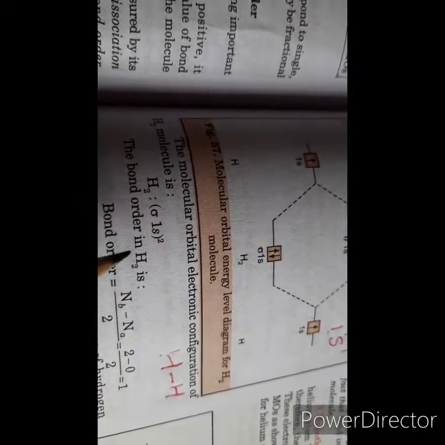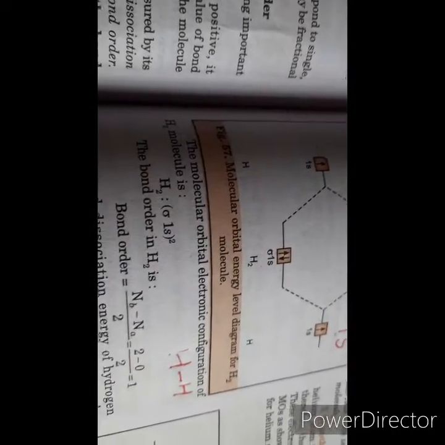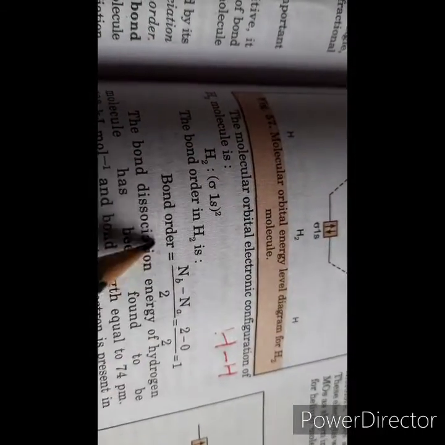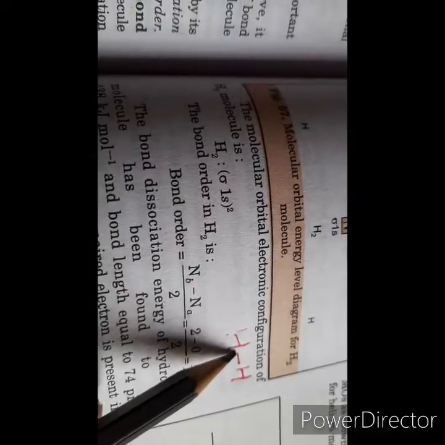The bond order can be calculated as half the number of bonding electrons, that is 2, minus the number of anti-bonding electrons. As there is no electron, we'll write it 0. So the bond order is 1. So that shows that hydrogen has one bond, right?